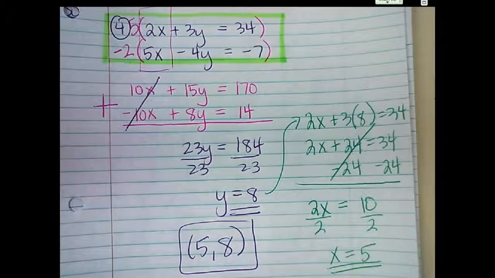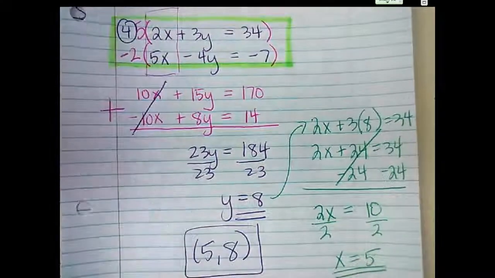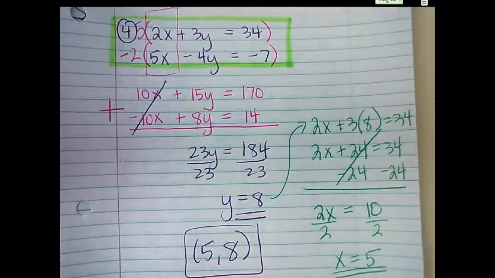Do you want to do one more where we get to multiply both, or you want to do an infinite solution one so you see what it looks like? Infinite solution one? Okay. Is everyone done with number 4? No? Okay. That's okay.